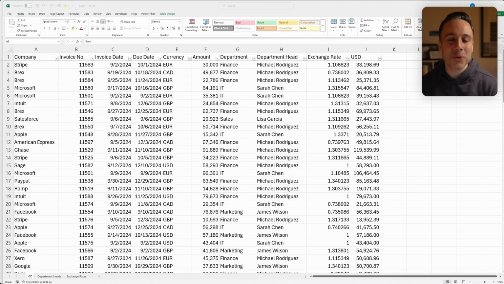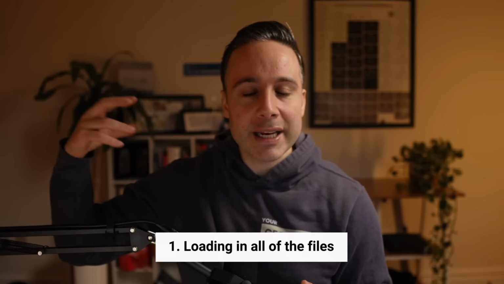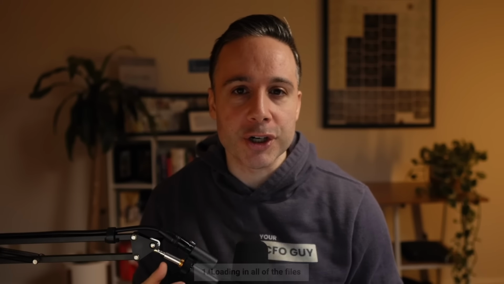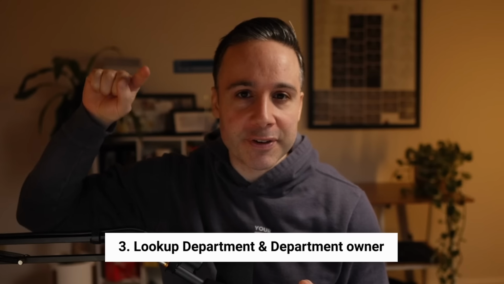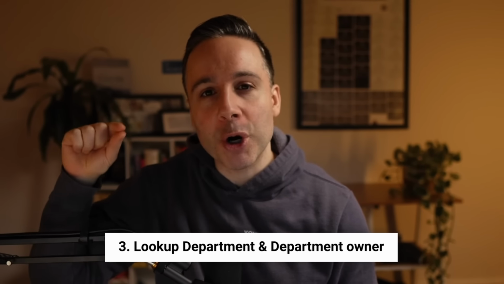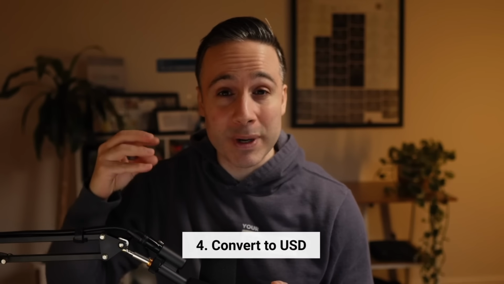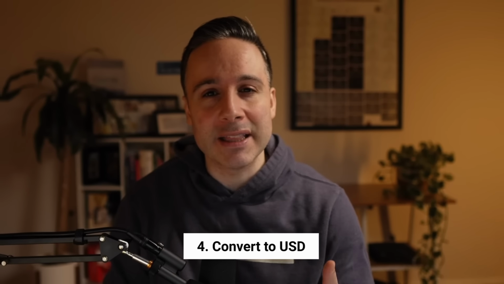Okay, that process worked, but that was a lot of steps. Let's think of everything that we did. We loaded in all of the files for our AP ledgers. We combined them into one file. We did a lookup to find the department and the department owner. And then finally, we did another lookup in order to find the exchange rate.